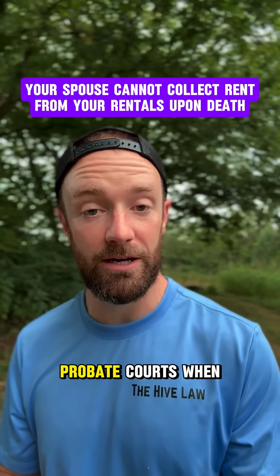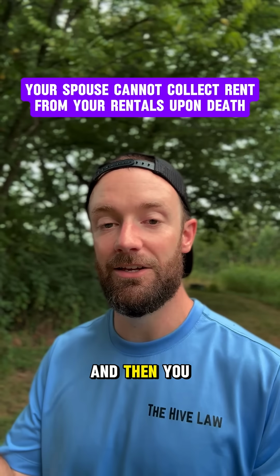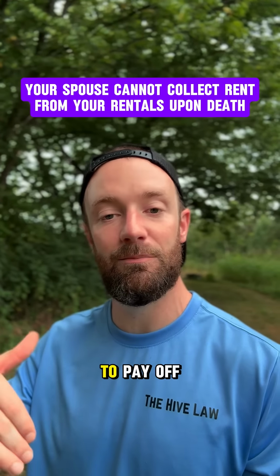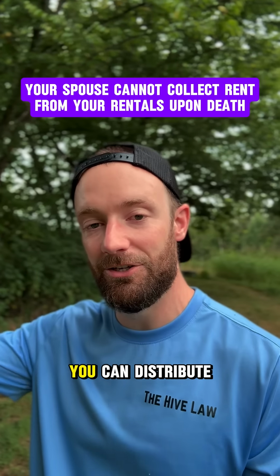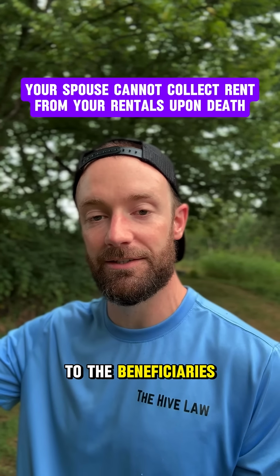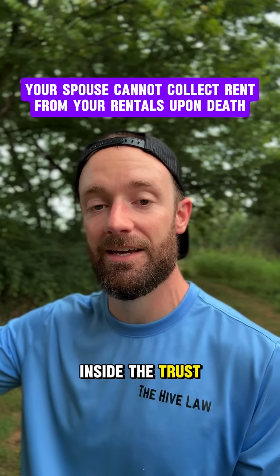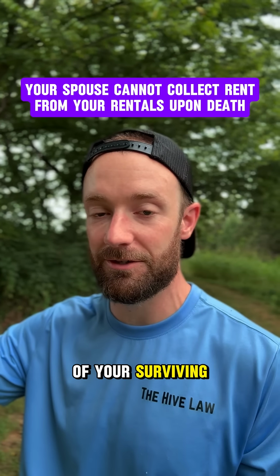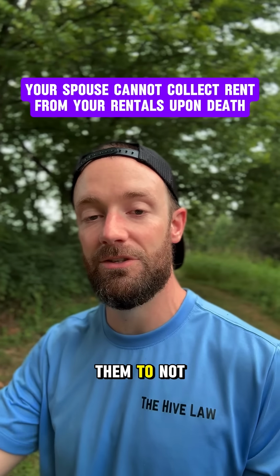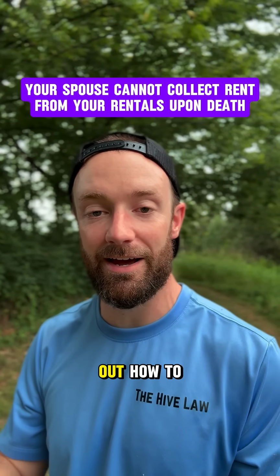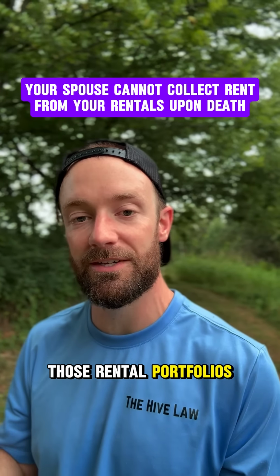It avoids the probate courts when you pass away. And then you would use the assets inside the trust to pay off the debts of the estate. And then you can distribute the assets out to the beneficiaries listed inside of that trust document. Or you can keep the assets inside the trust and use them to take care of your surviving spouse, which will allow them to not have the responsibility of figuring out how to manage those rental portfolios inside of that trust.